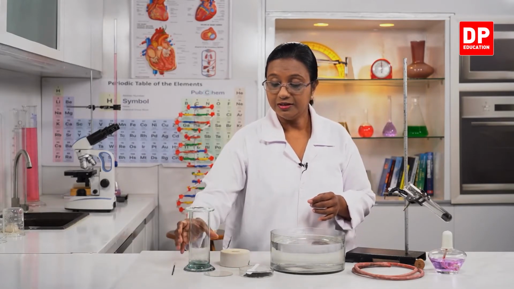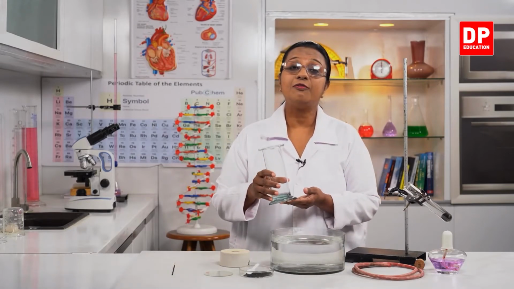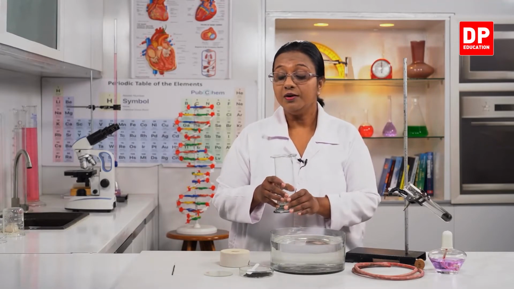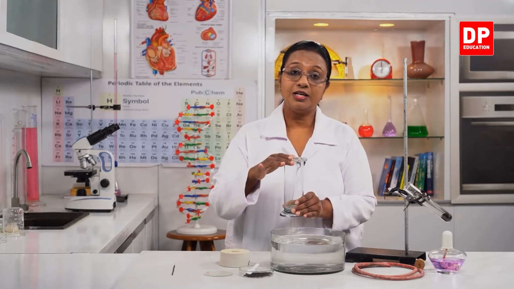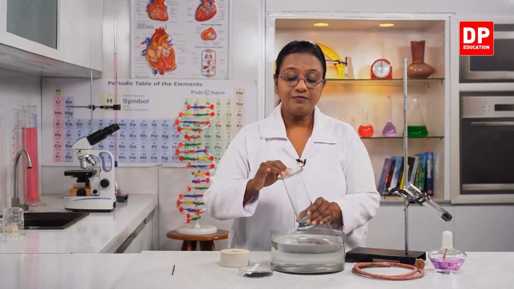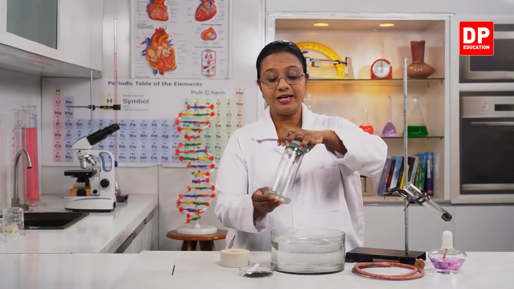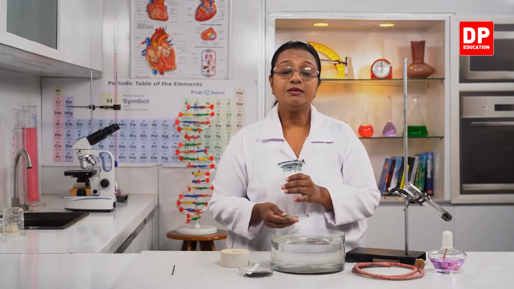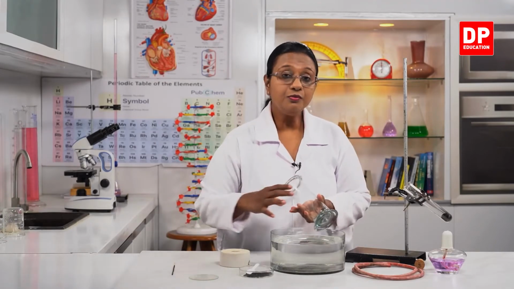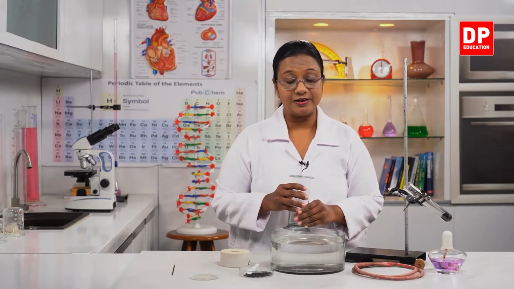Then we have the gas jar here. We will have to fill it completely with water. Like I have told you all before, we can either fill water into the gas jar, cover it with this glass, invert it like that and insert it into the trough containing water. Or else I can fill it inside water itself.